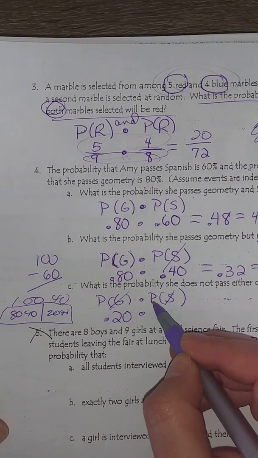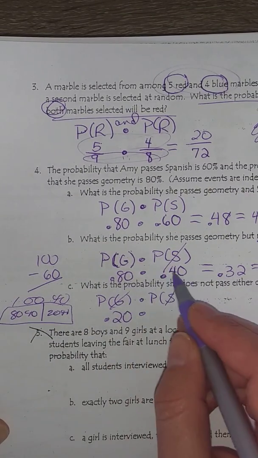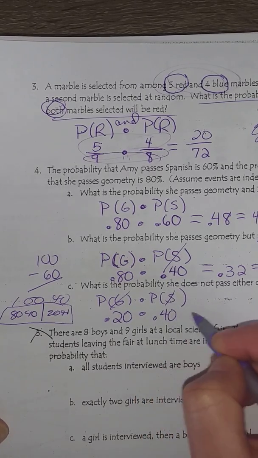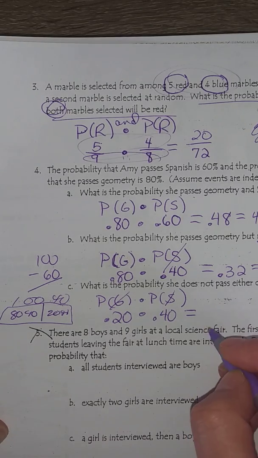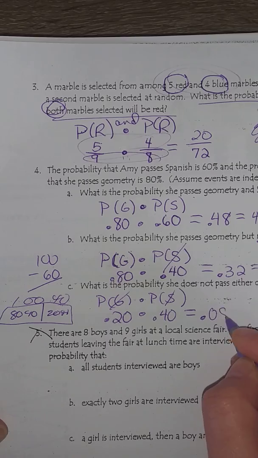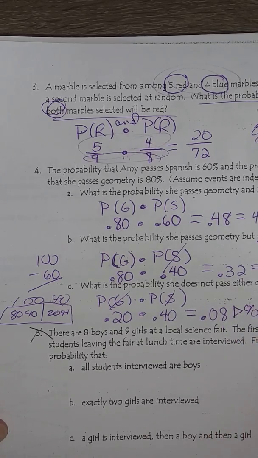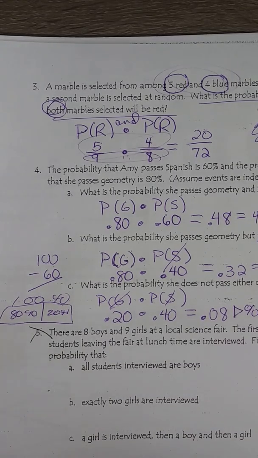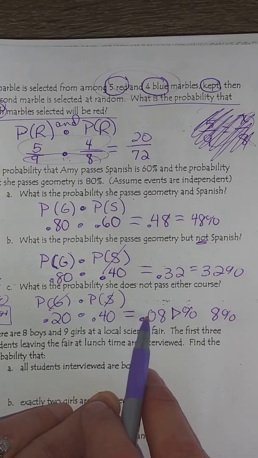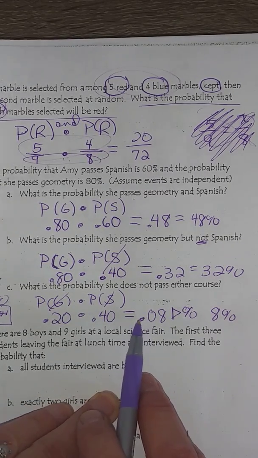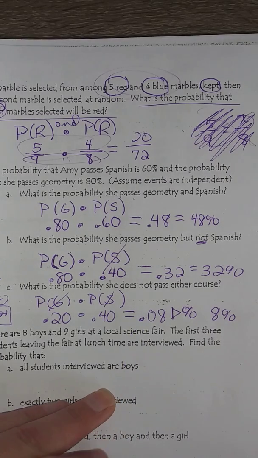Okay, and then not passing Spanish, we already did that one. That's right there. Reuse what you did already. And then when you multiply that out, you get 0.08, which you can change to a percent by pressing those buttons, which would be second right parentheses. But if you're doing it, back in my day, we learned just move the decimal to the right 2 places.